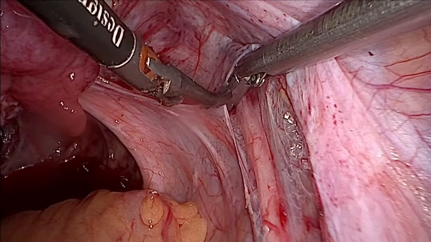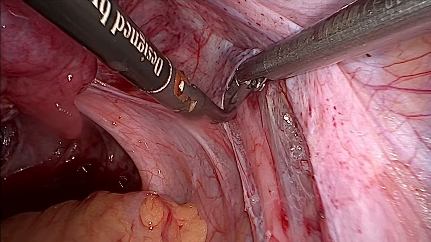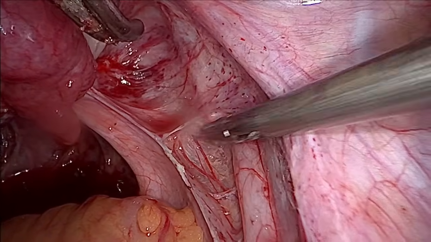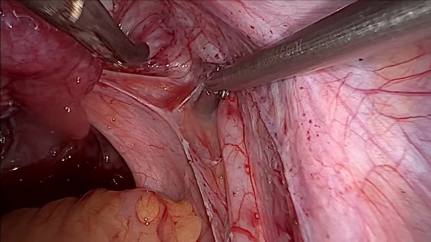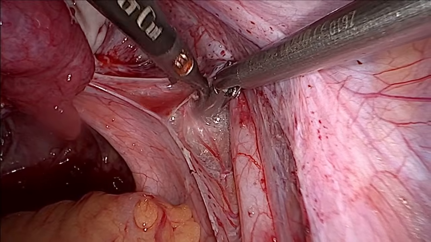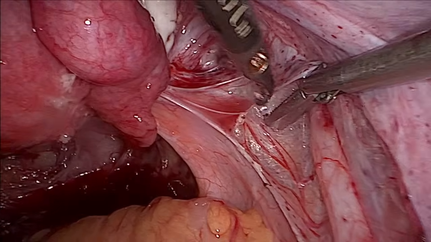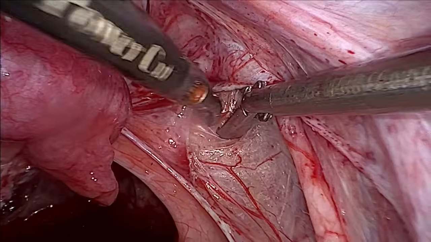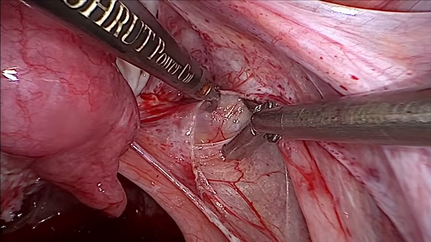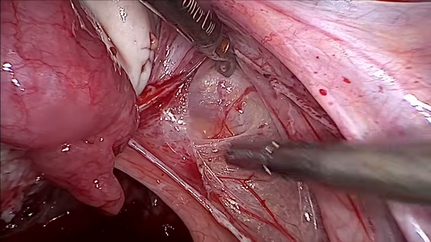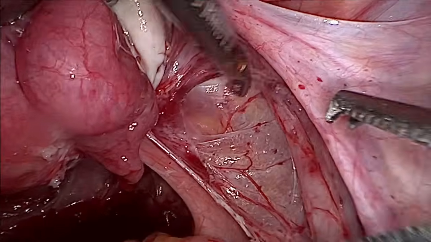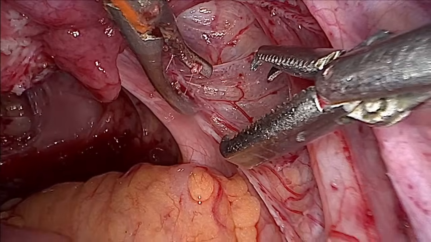Now what I have done, I put my instrument between the ureter and the peritoneum. Okay, I can just go and cut. Yeah, so now this ureter has lateralized. Okay, if you want you can just go a bit more. Okay, so now what this does, so you have this free peritoneum now.